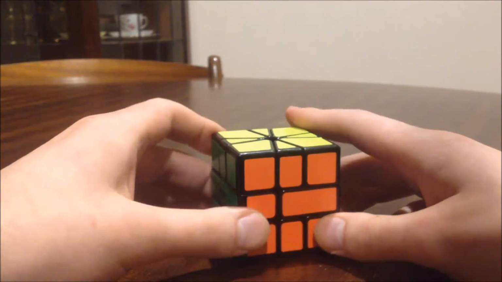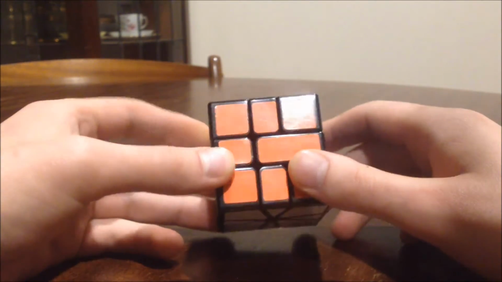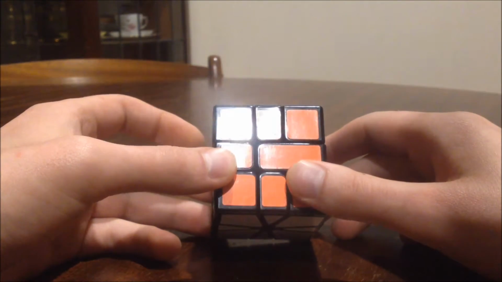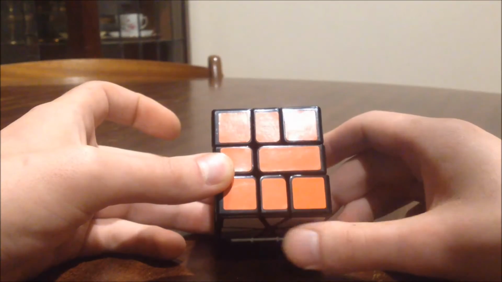It's a pretty cool puzzle. If you need any help, I'm pretty happy to help. Just comment on that parity algorithm. Just keep on practicing it. There'll be some times when you mess up, but just keep on practicing, you'll get it down.